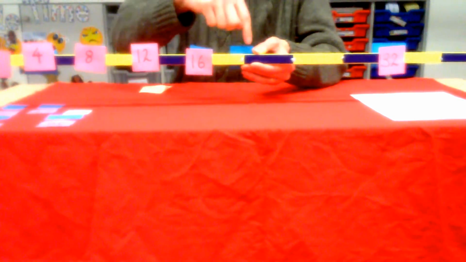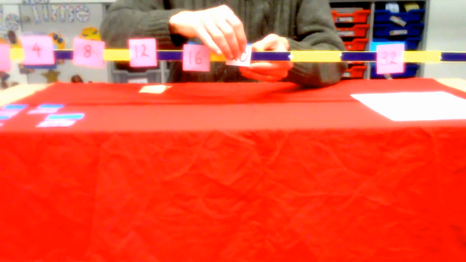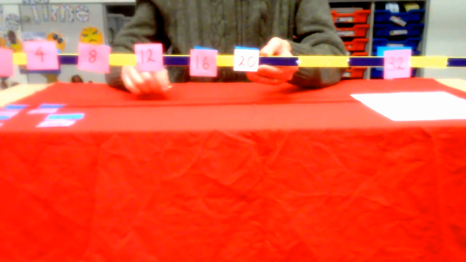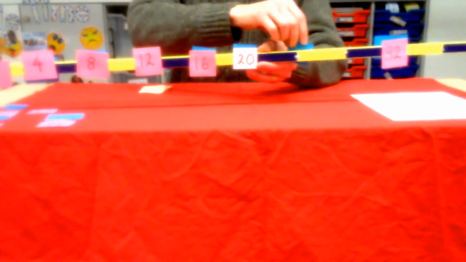Now if I want to use the halving technique, I can find out what 5 lots of 4 are. I now need to halve 40 to get to 5 lots of 4, which gives me 20. I can now use my counting on technique to find out the answer to 6 lots of 4.